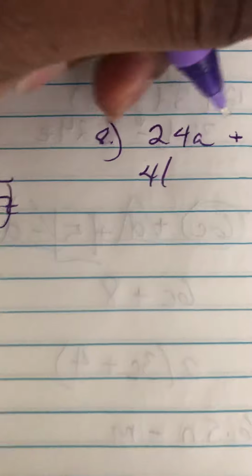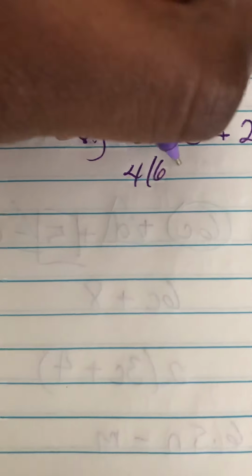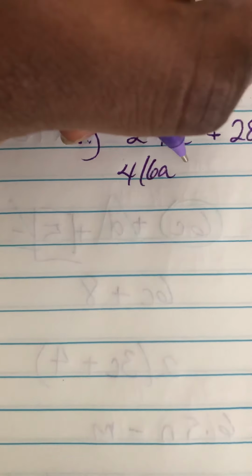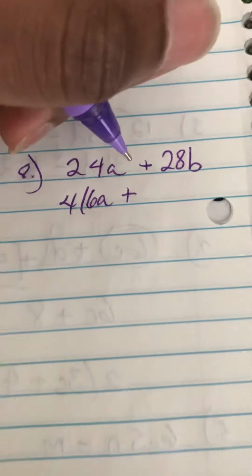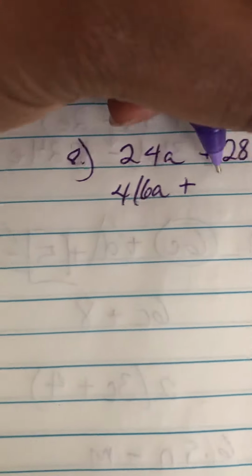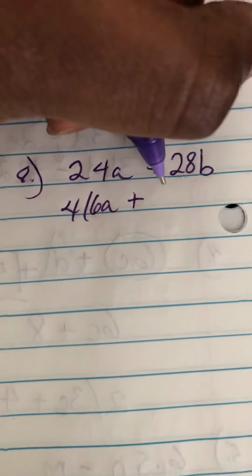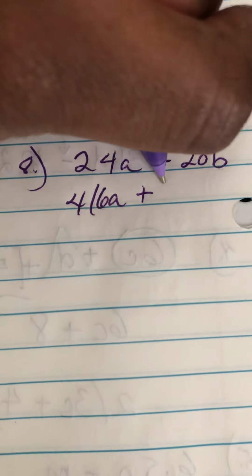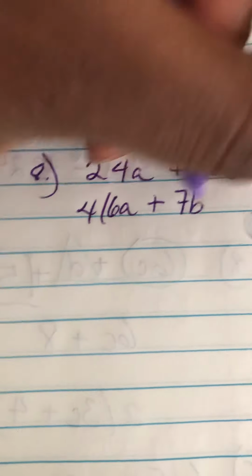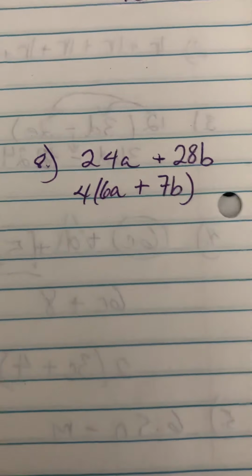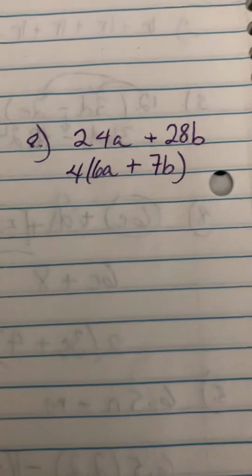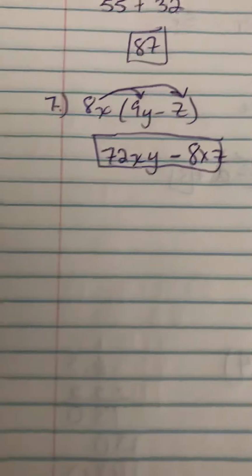4 times 6 is 24. So we keep 4 times 6a, plus keep our sign, and then 4 times what is 28, and that's going to be 7, and we keep the b. And so 4 times 6a plus 7b is letter A, and we're done. All right, number 9.